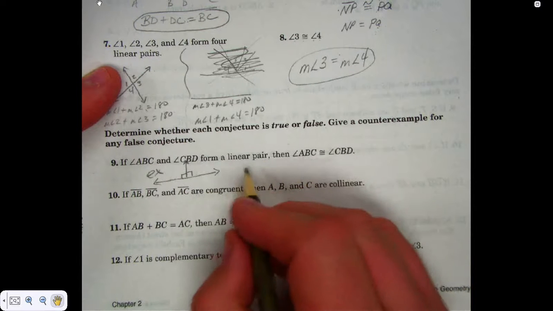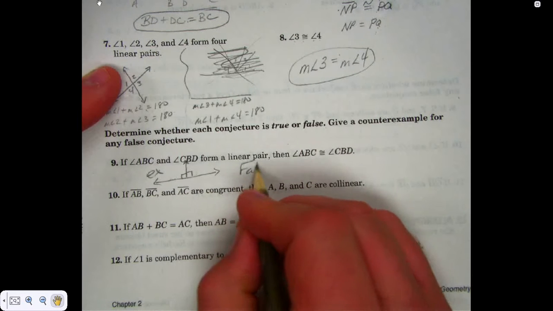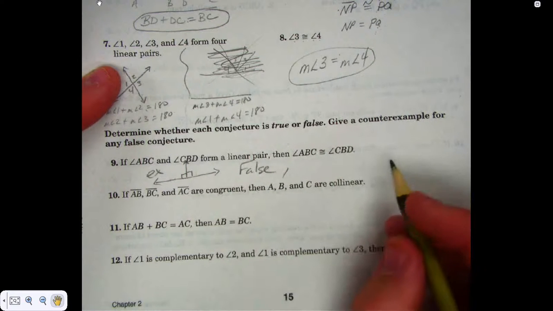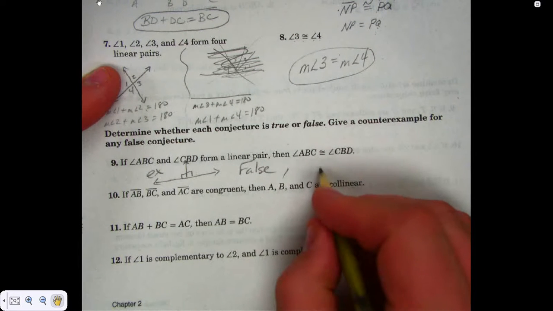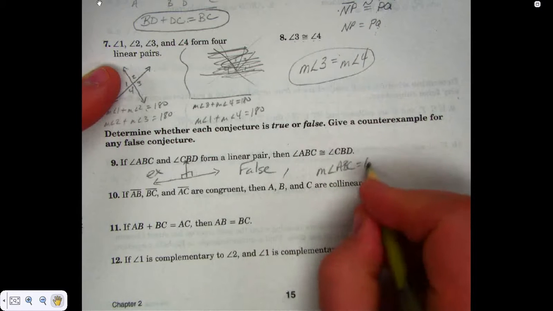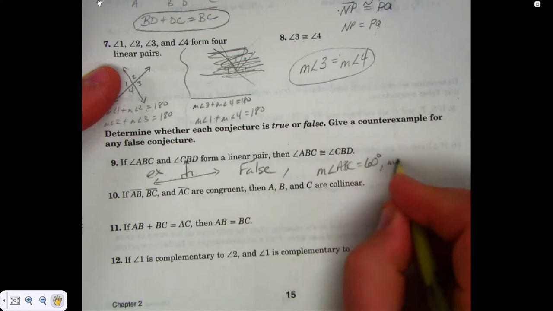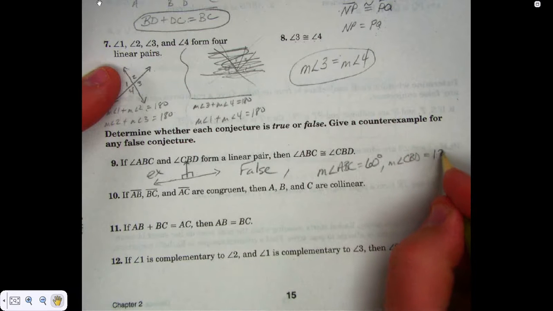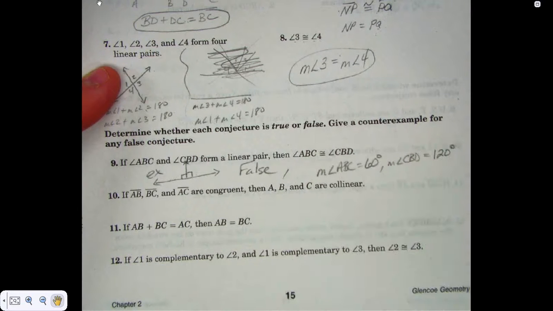Well, it doesn't always happen that way, does it? So false, and they say, give me a counterexample. You could say the measure of angle ABC is equal to what? 60 degrees, and the measure of angle CBD is equal to, what would the other one need to be? 120?